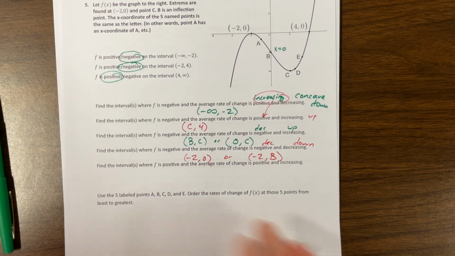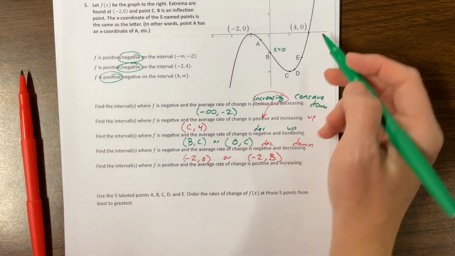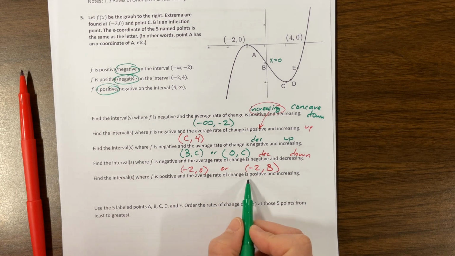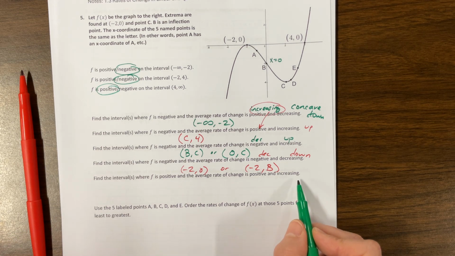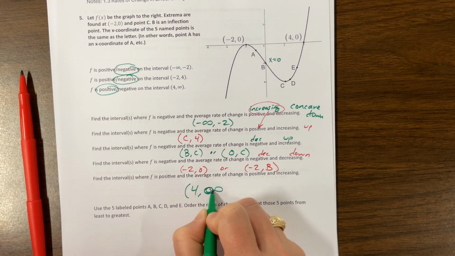That would be great. Okay, the last one, find the intervals where f is positive. Well, our only option is here. The average rate of change is positive, so it's increasing. Yes, it's increasing, and increasing means concave up. Yes, it's concave up. So, sure enough, it's 4 to, not 0, 4 to infinity.